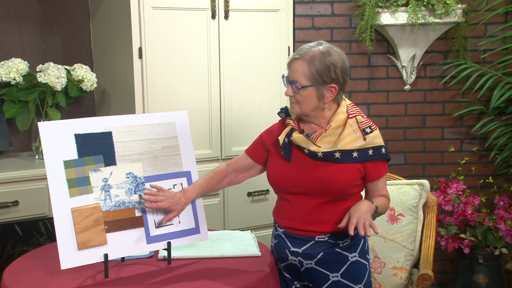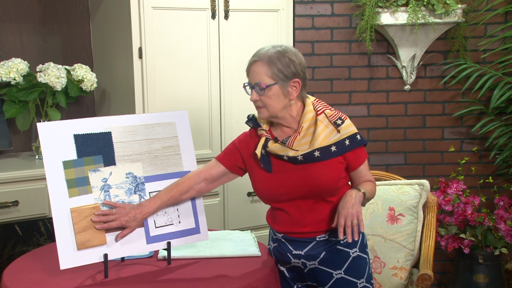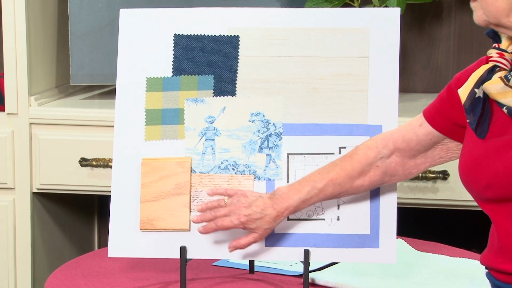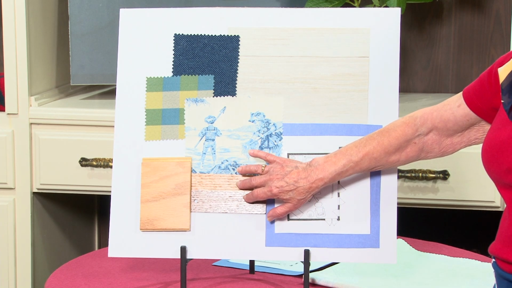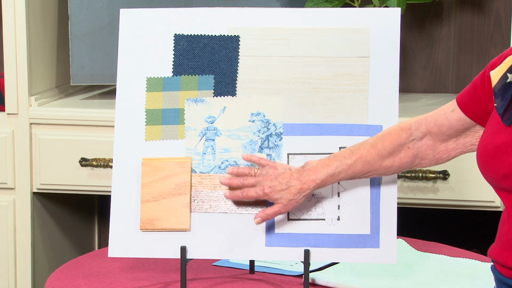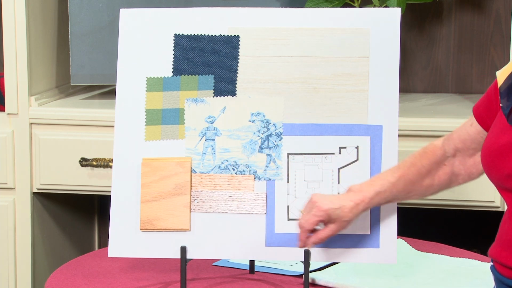So some other things here. This is the hardwood floor. And these are just the finishes that are on the furniture pieces that are in there. So you can see it's not all matchy-matchy.